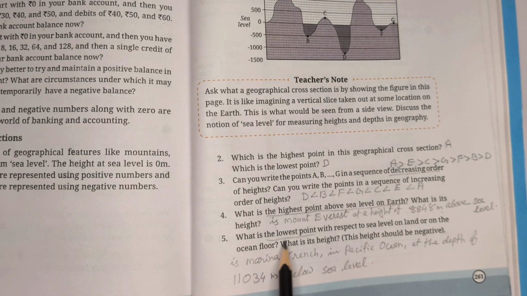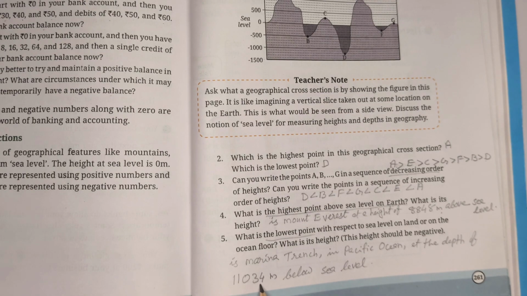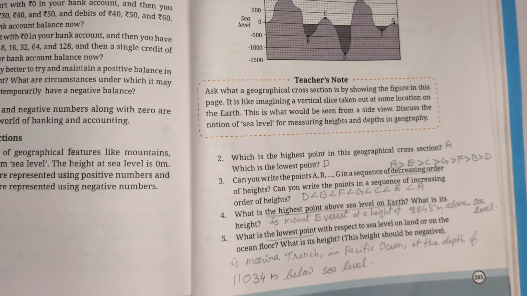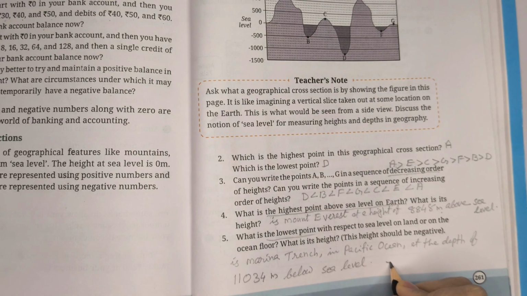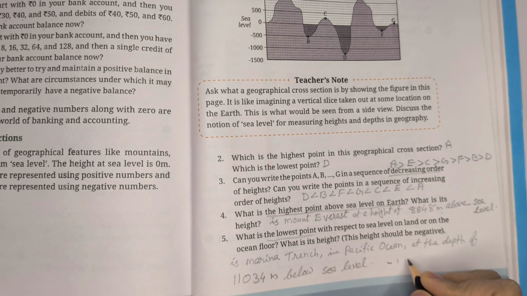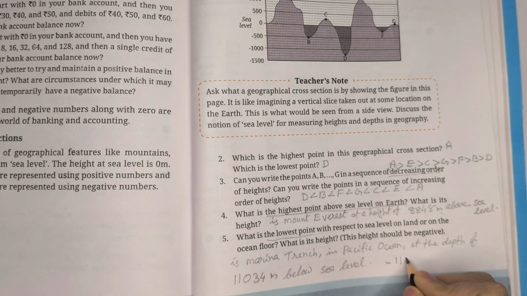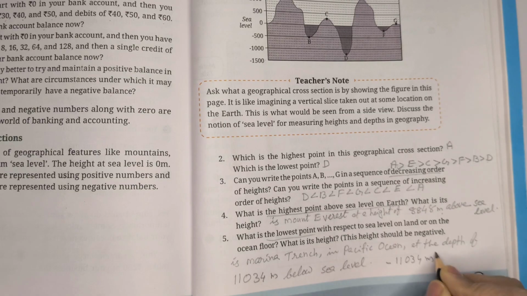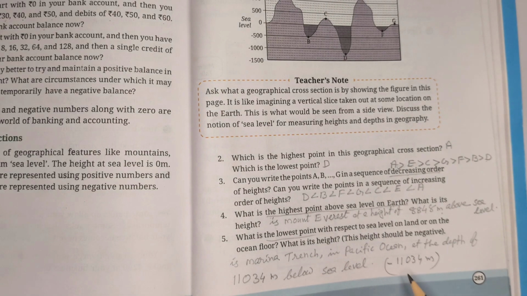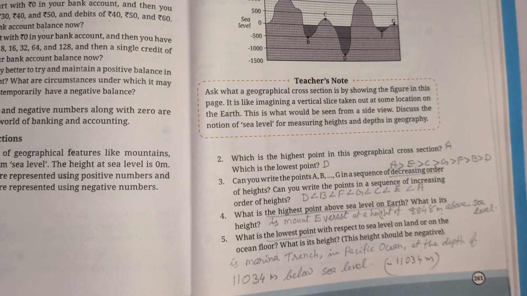Fifth question, what is the lowest point with respect to the sea level on land or on the ocean floor? What is its height? The lowest point is the Mariana Trench in the Pacific Ocean at the depth of 11,034 meters below sea level. So we can write the height as minus 11,034 meters. The height should be in negative. So we write that in negative, this much meter depth from the sea level.